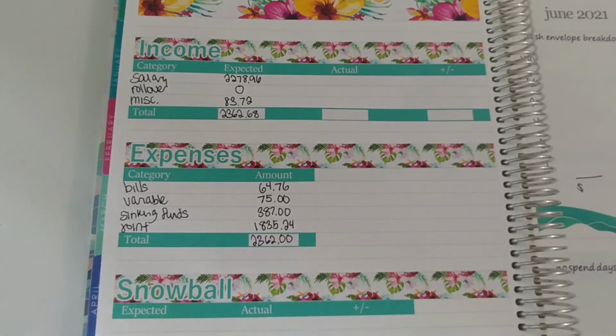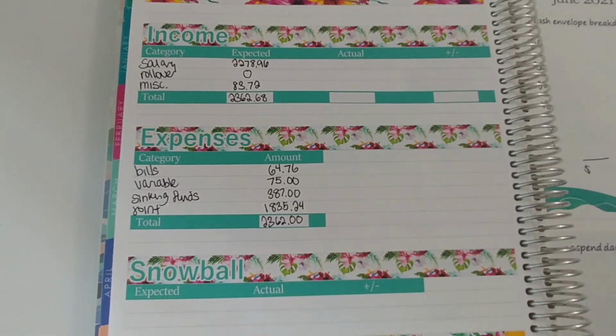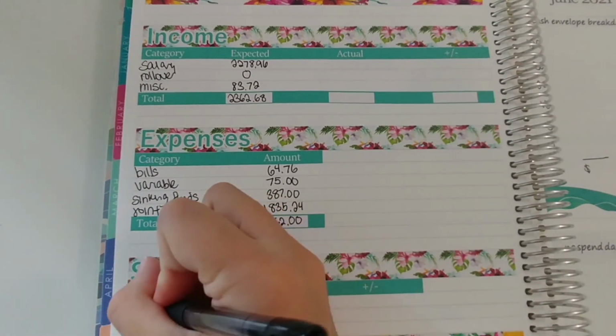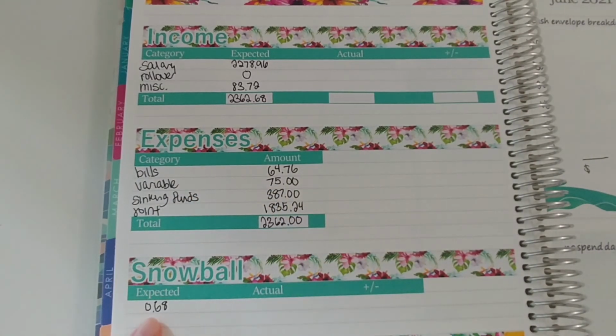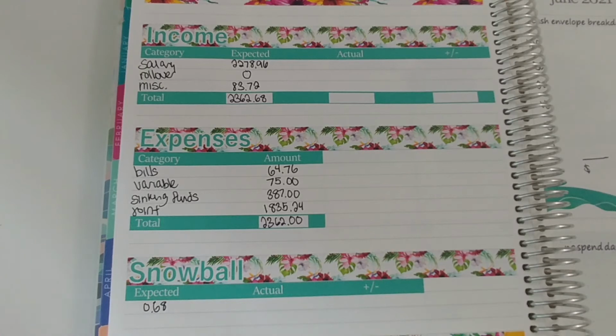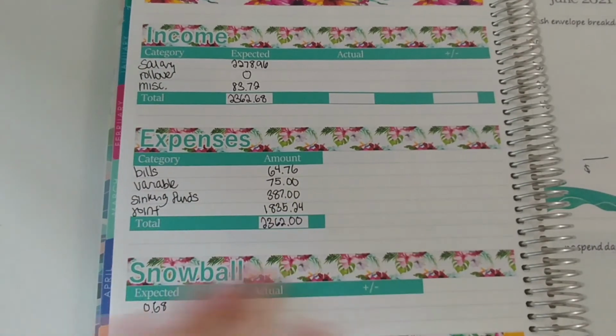And so to calculate my snowball, I take my income minus expenses, which leaves an extra 68 cents that I have to work with. Now, the reason why it's so low is because I purposely try to get it as low as possible. I like to work with a zero-based budget, which means that my income equals my expenses. And if it's under $5, I basically call that even. But I still like to keep track of the exact amount here so I can keep track of my exact snowball at the end of the month.